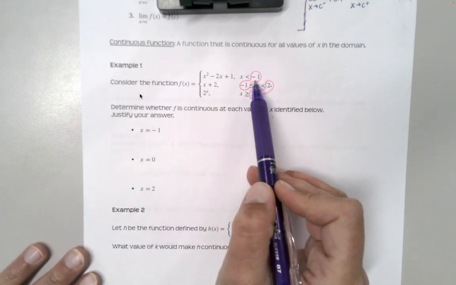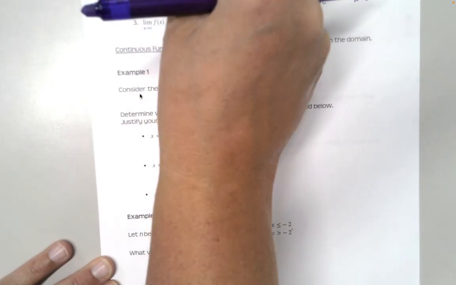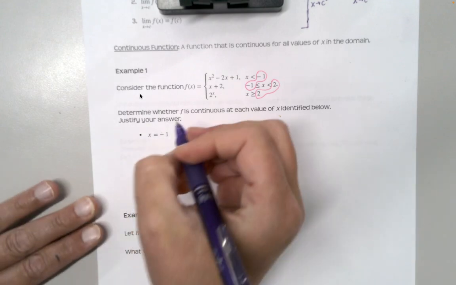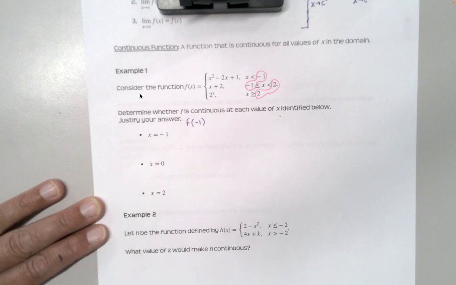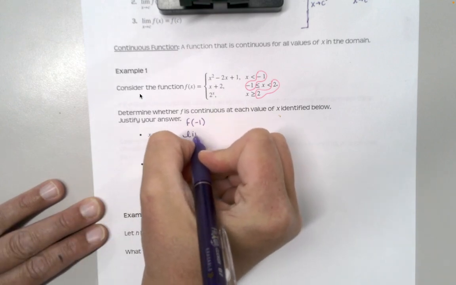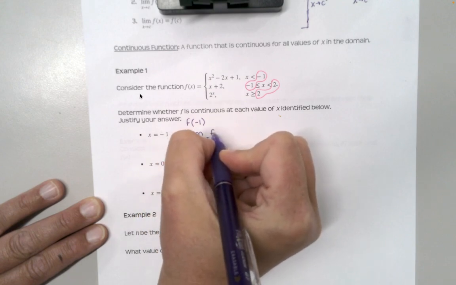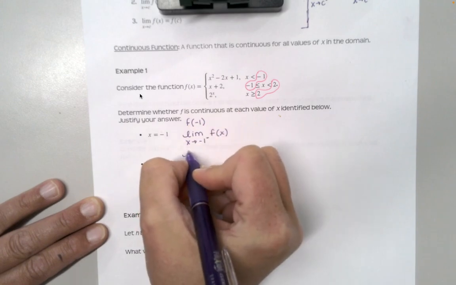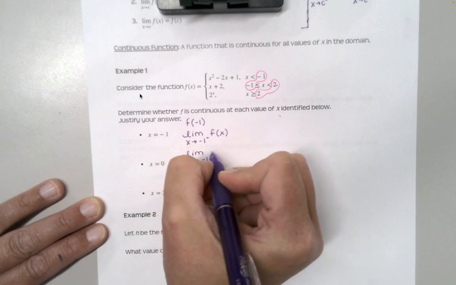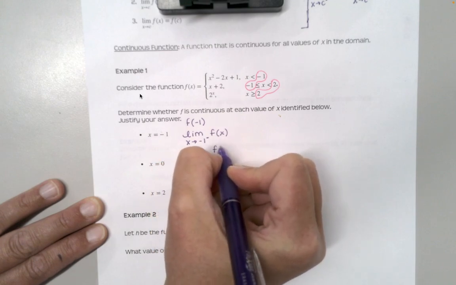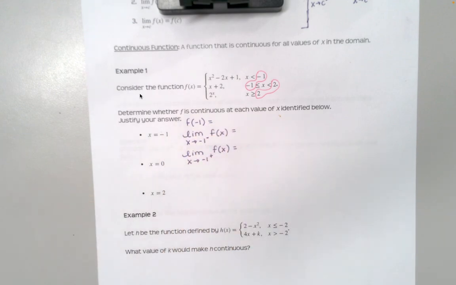Okay, so if I want to check and see if I'm continuous at -1, here's what I really need to find. First I'm going to find f of -1. And then I'm going to find the limit at -1, which means I'm going to look at -1 coming in from the left. And I'm going to look at the limit at -1 coming in from the right. And what I want to know is, are all three of these things the same?